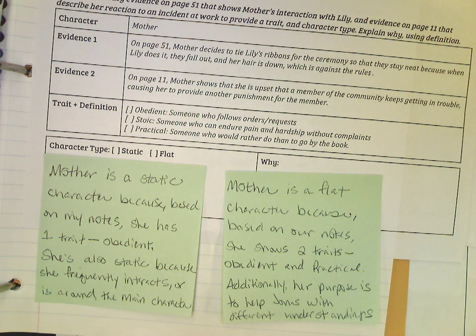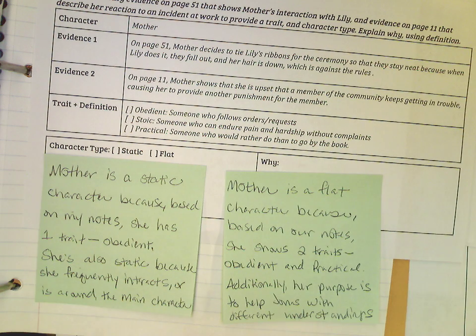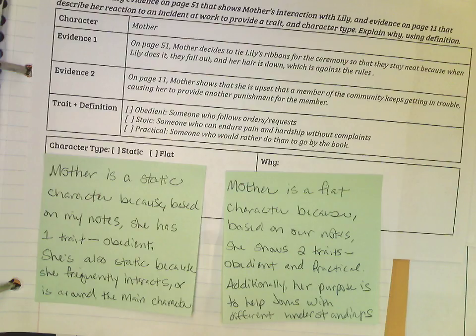And I thought that was really good, the way they used the evidence, that was clear. So practical really did go with evidence one, the fact that she would rather let Lily do her own thing than follow the rule and never let Lily do it so that she's never breaking the rule of having ribbons fall out of her hair. So because of her being both obedient and practical, they automatically said, well, she has to be flat because she has two traits. But we wanted to go further, so not just traits.